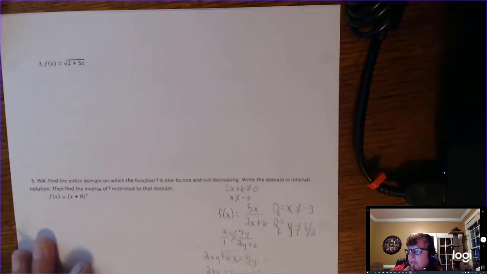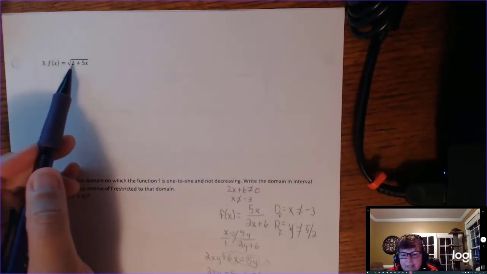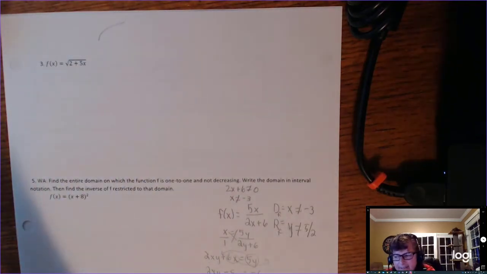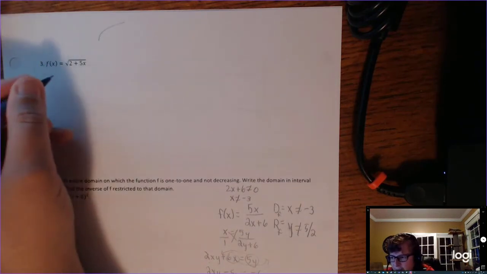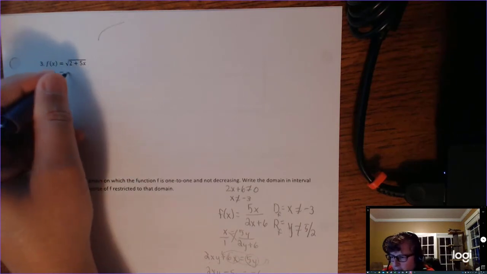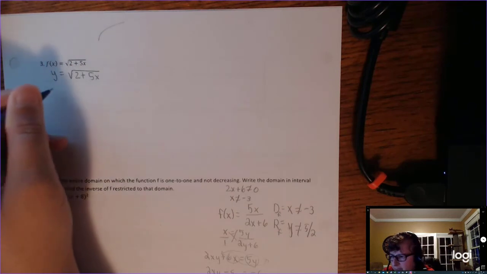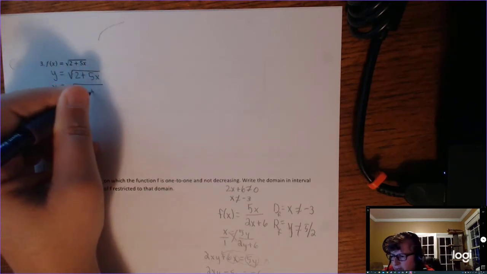All right, let's look at a different type. Do you know what type of function this is? This is a radical function. It's going to look something like that. Okay, and so to find the inverse, the steps aren't going to change. So let's see what happens. So this is y equals the square root of 2 plus 5x. This is x equals the square root of 2 plus 5y.